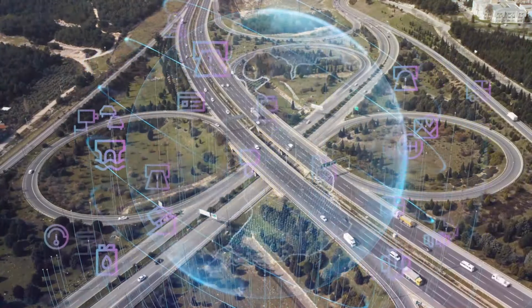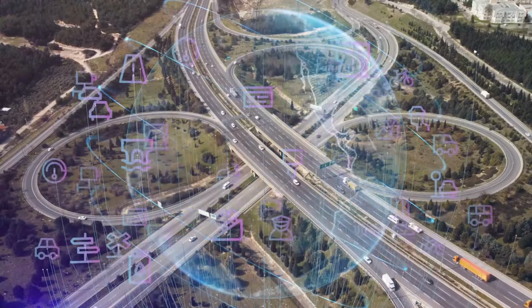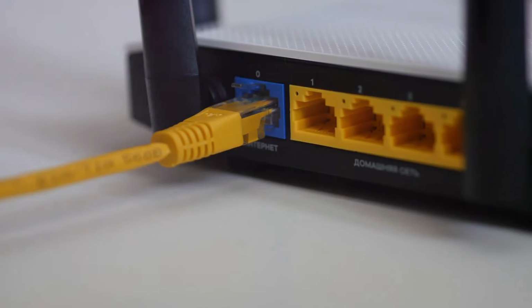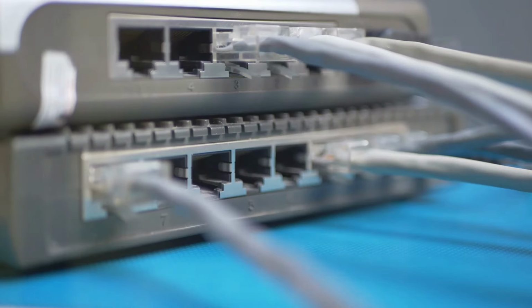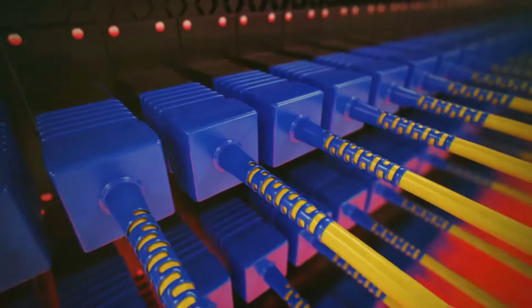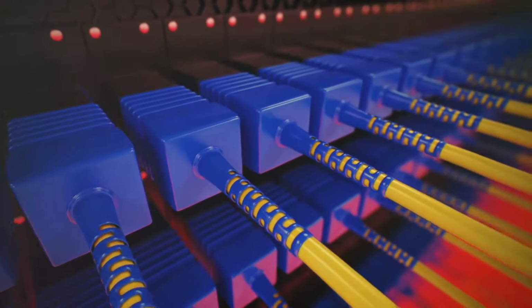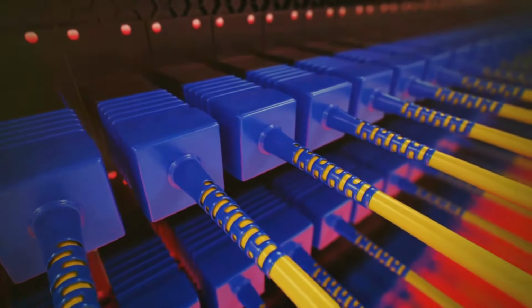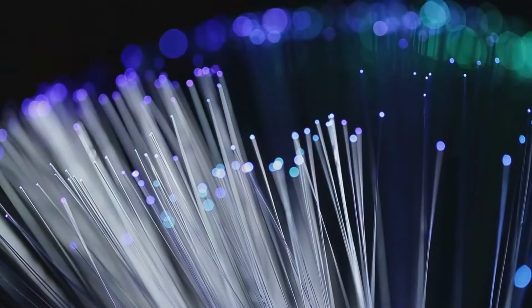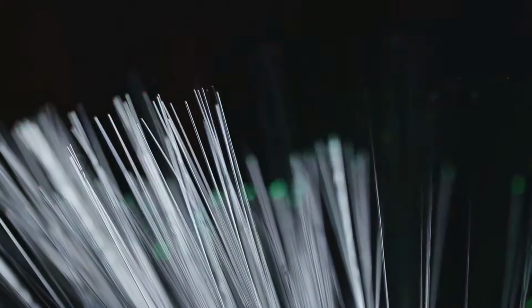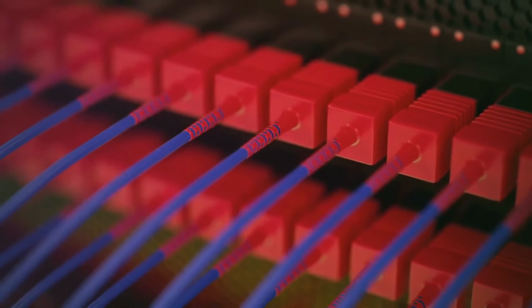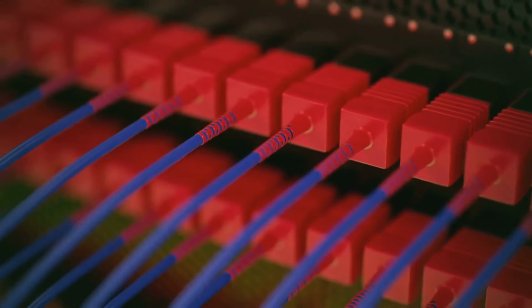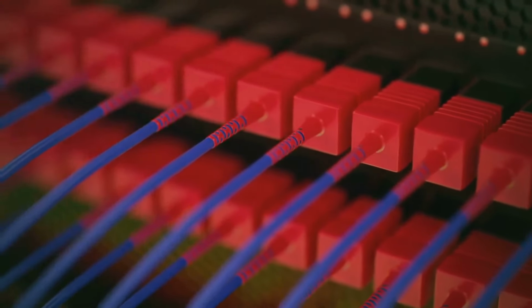Think of the internet as a giant network of roads. To connect all these devices, we need different types of roads, some physical, some wireless. That's where wired and wireless connections come in. Wired connections, like fiber optic cables, are like the superhighways of the internet. They use pulses of light to transmit data at incredibly fast speeds. We're talking gigabits per second. These cables are usually buried underground or run along existing infrastructure, forming the backbone of the internet.